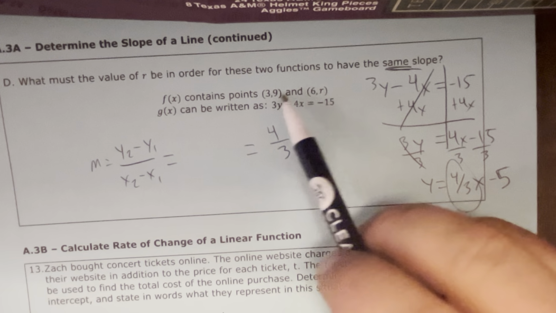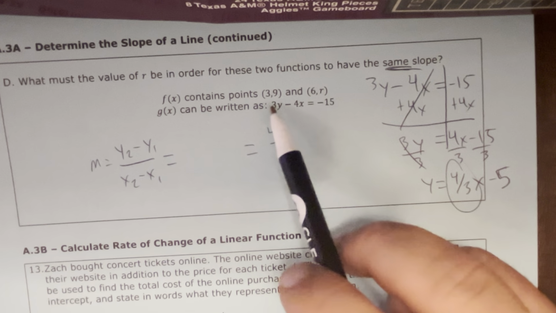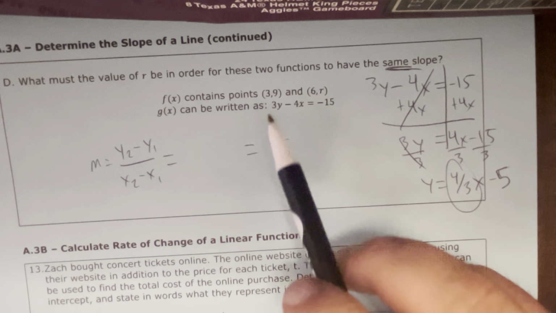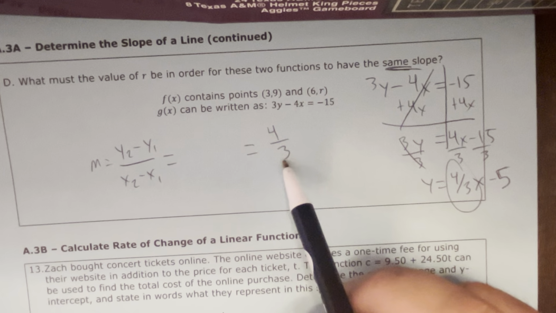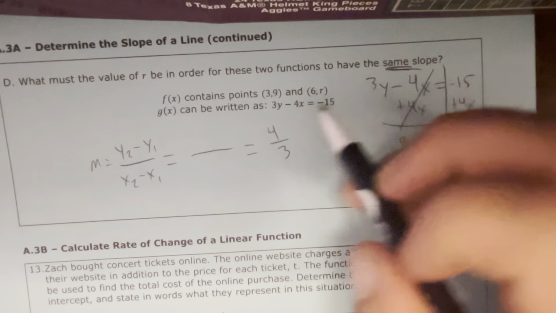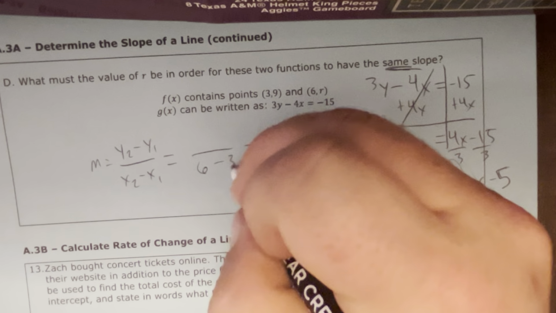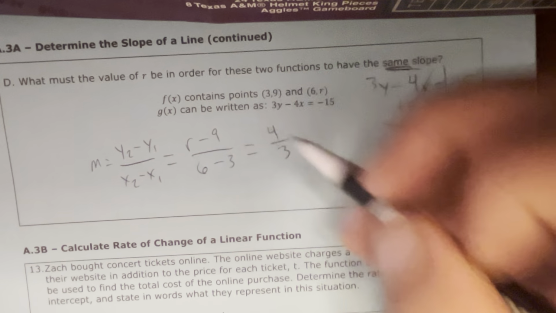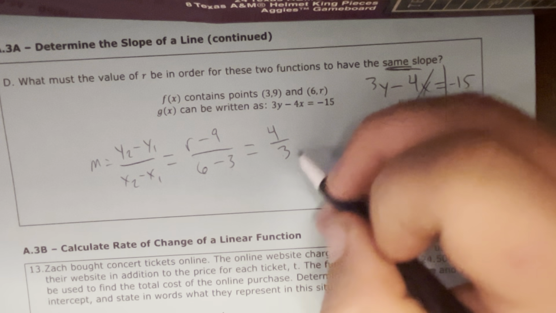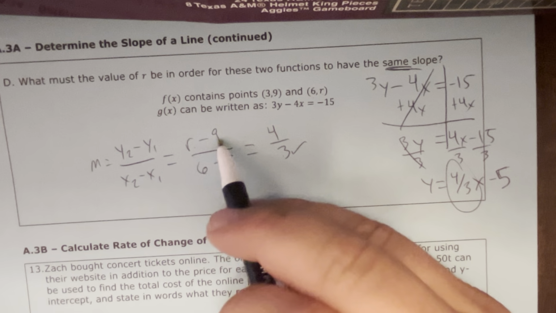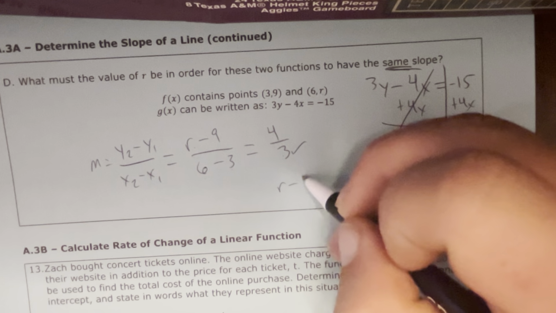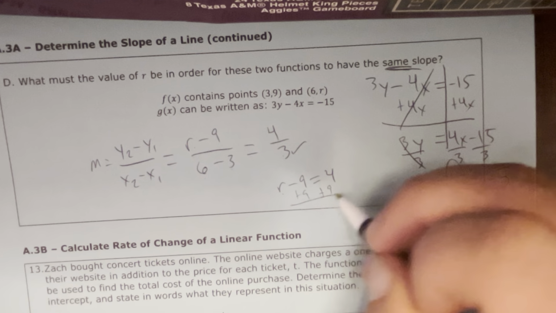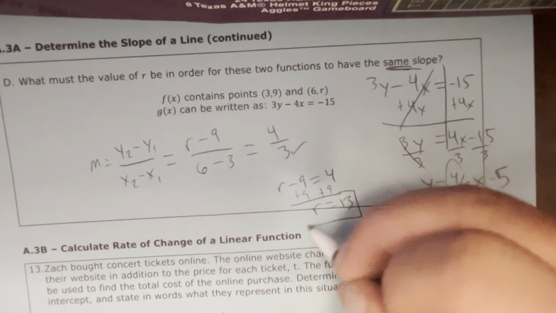So on top, we're going to have with the y's, we have the r. On bottom, we're going to have our x's. And here's what we want to do. We want to make it match this. And so would 3 minus 6 get 3 or 6 minus 3? We're going to do 6 minus 3. So 6 minus 3 is going to go on bottom. And then on top, we're also going to have r minus 9. So 6 minus 3 is 3. That checks. Now we need r minus 9 to equal 4. So r minus 9 is equal to 4. So to solve for that r, we'll add 9 to the other side to find r is 13.